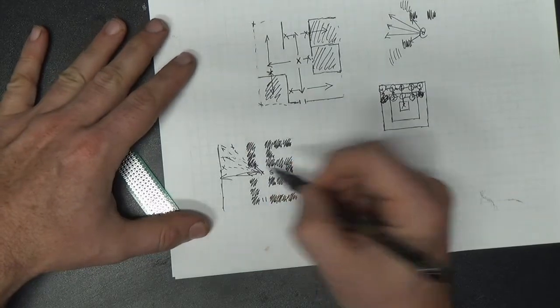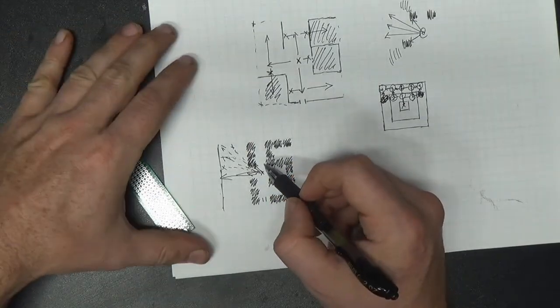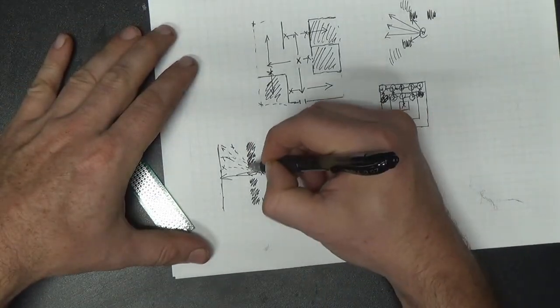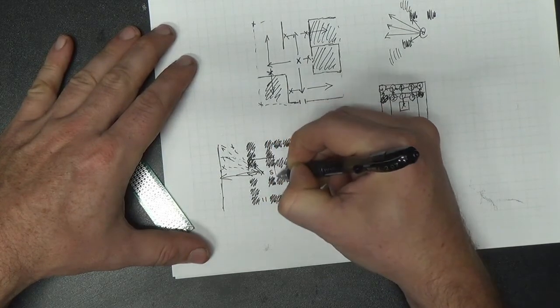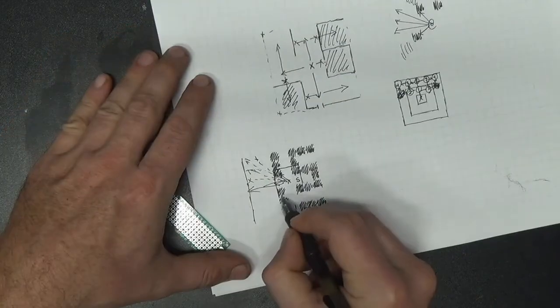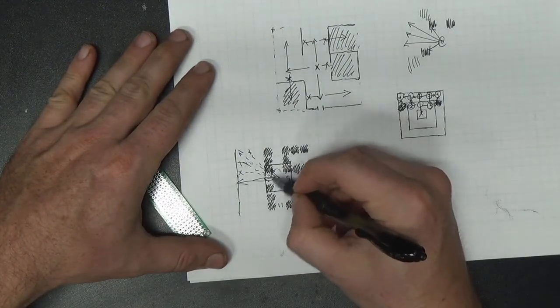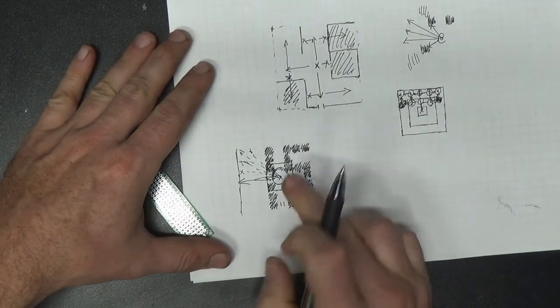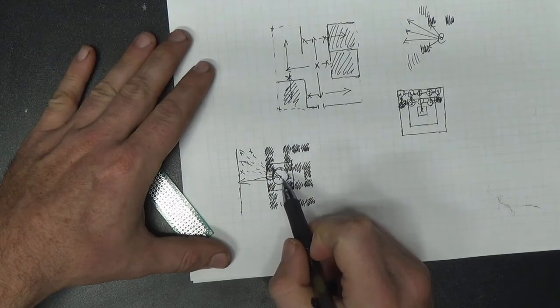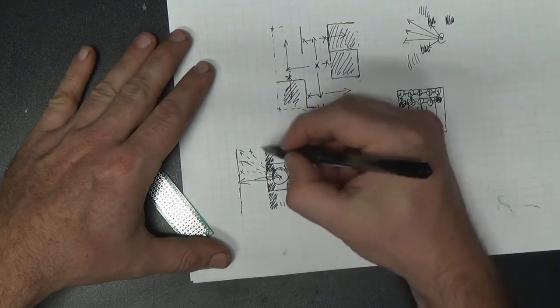And then we'd have to go back, and if any of these cells within our intermediate representation were visible, then this whole dungeon location would be visible.